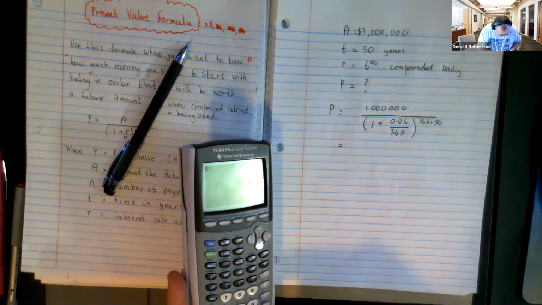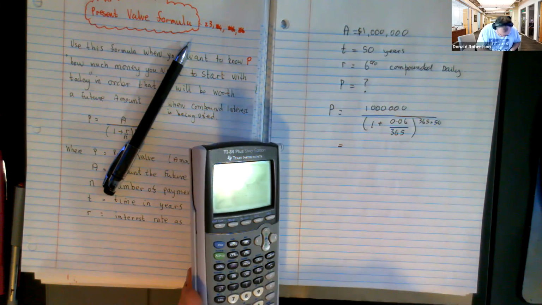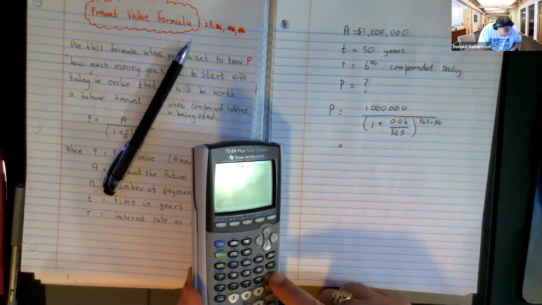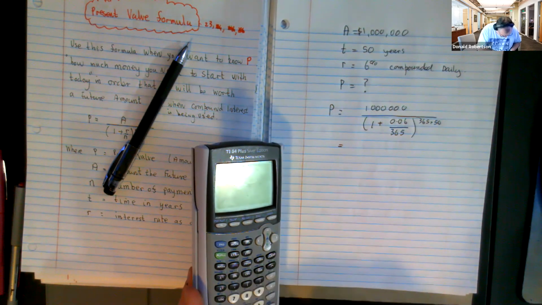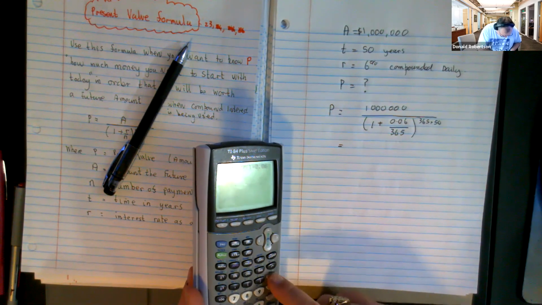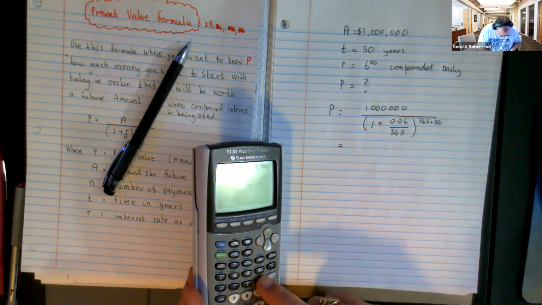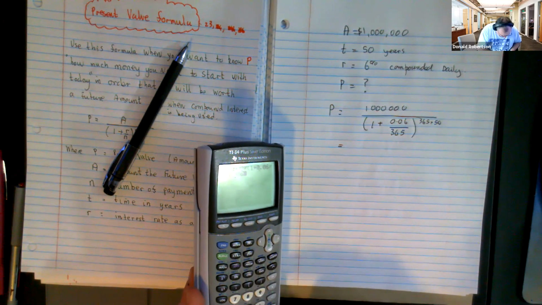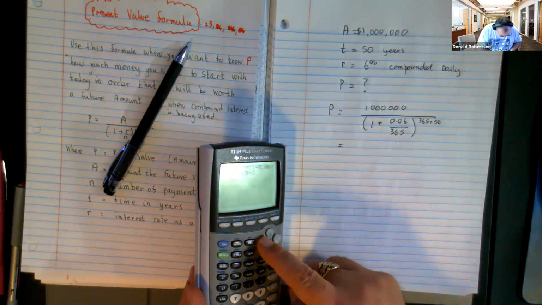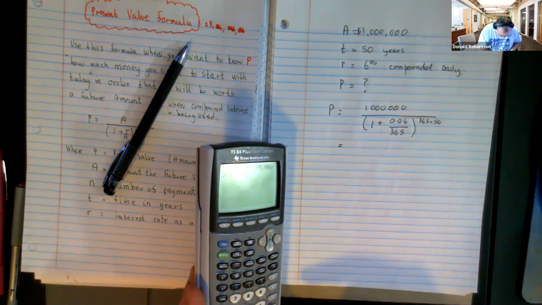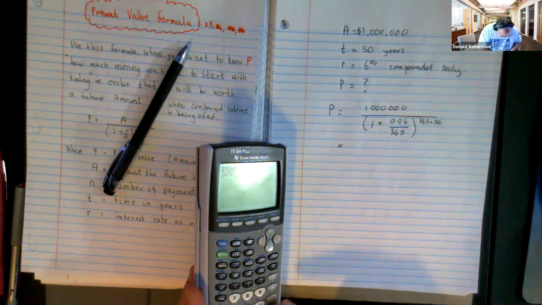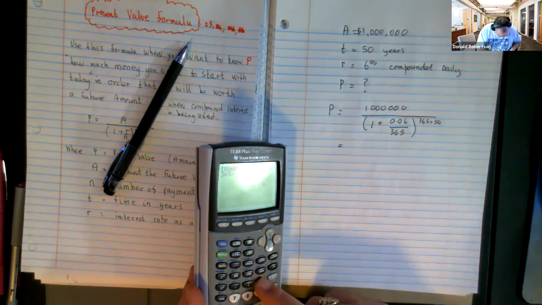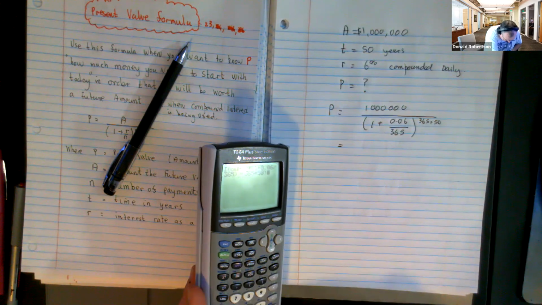So I have got 1 million, 1, 2, 3, 4, 5, 6 zeros, divided by a bracket, 1 plus 0.06 divided by 365, close the brackets, raised to the power of 365 times 50. Oh no, I want a bracket around 365 times 50. Right? Now I'm happy.